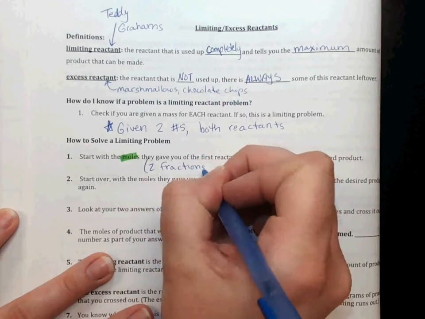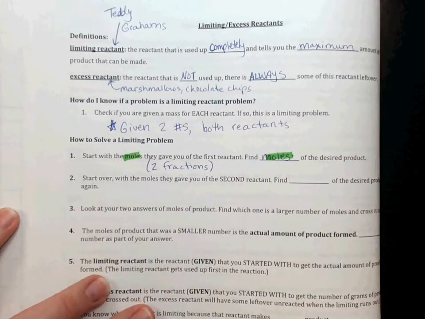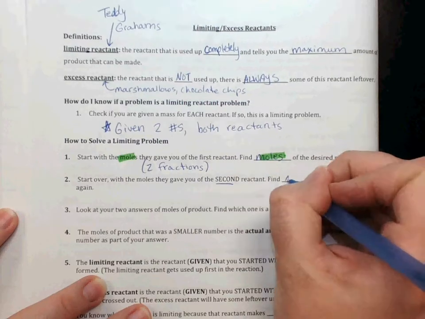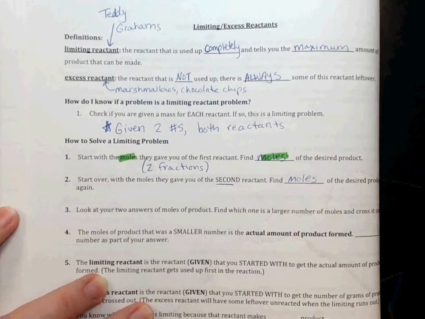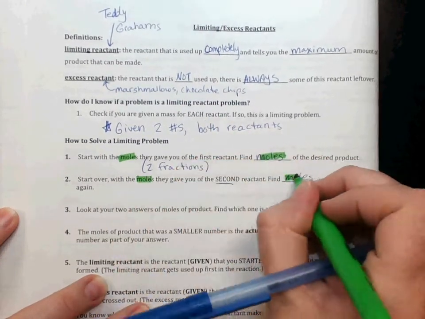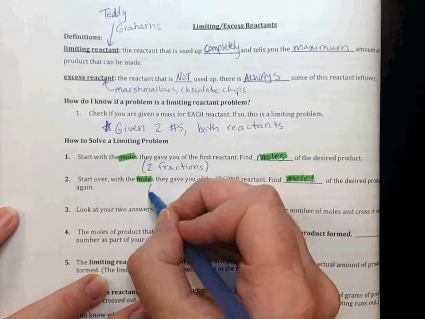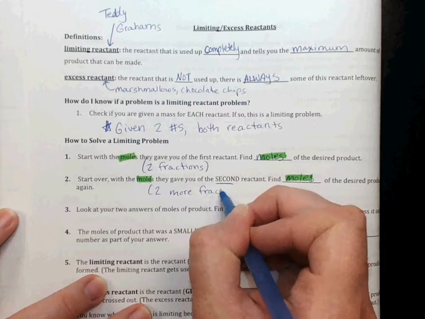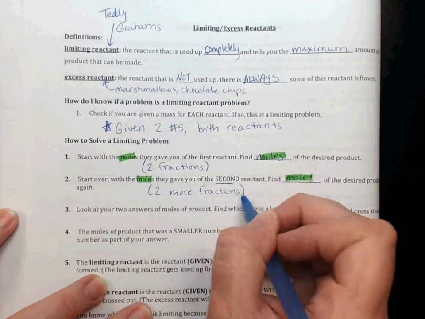That's easy, 2 fractions, so fast. Then for step 2, you're going to start over with the moles they gave you of the second reactant and find moles of the desired product again. So that's moles and moles again. This is going to be 2 more fractions, different ones. Then you're going to have 2 answers.